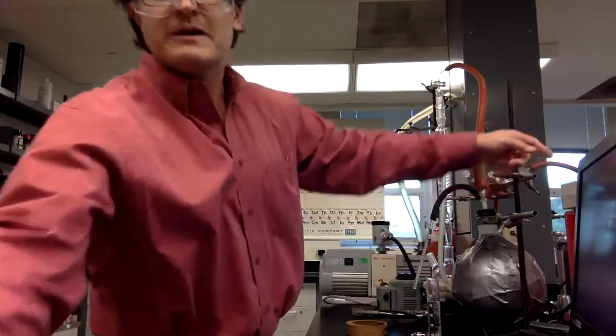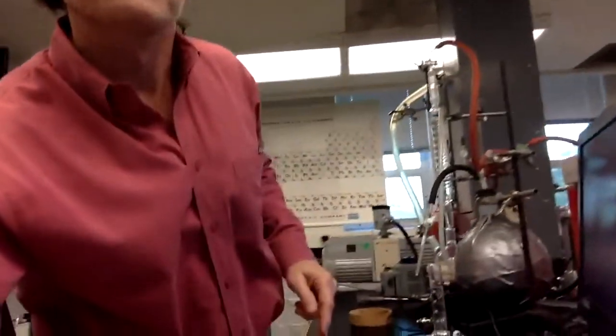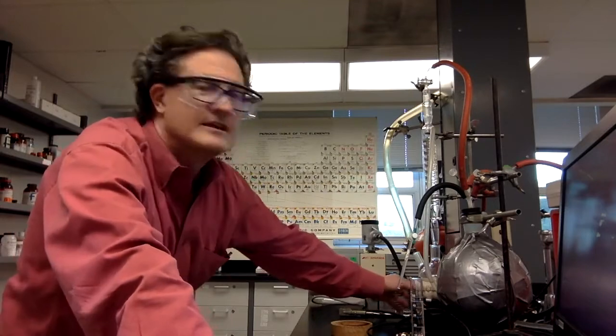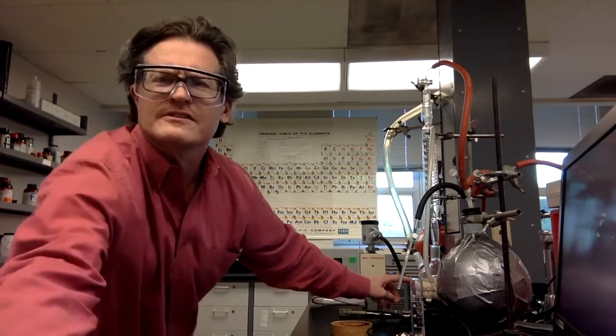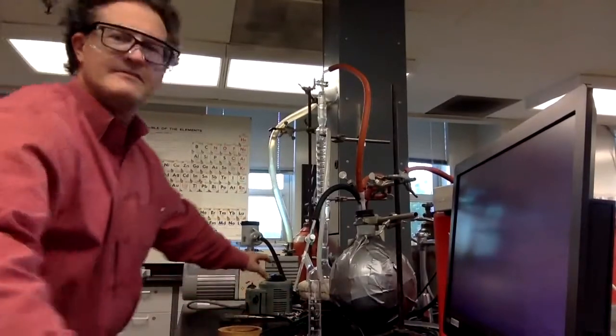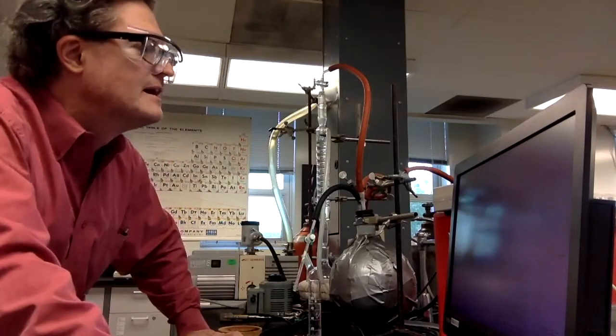The MicroLab box is up. There's Mr. MicroLab box. We're going to use that today to measure temperature and pressure, and also time, though we don't need to record that, actually. Heating mantle, we've got a heating mantle down here. The variac back here, so we can control the power into the heating mantle.